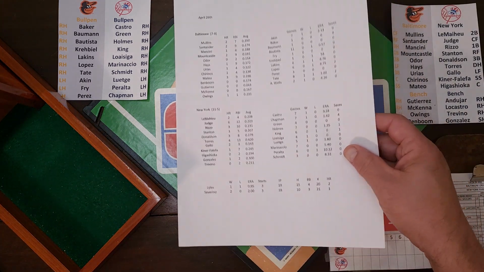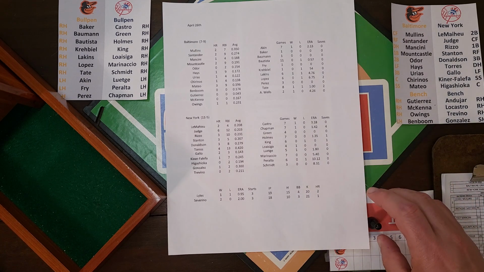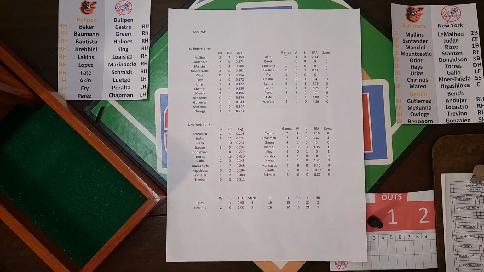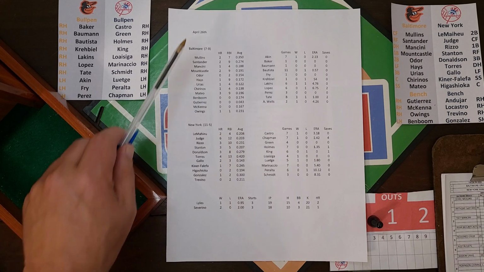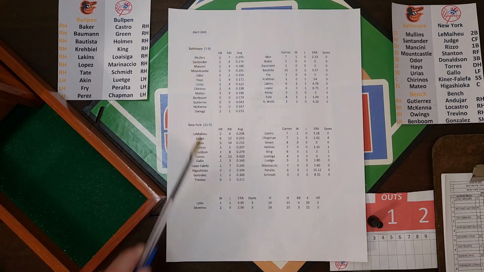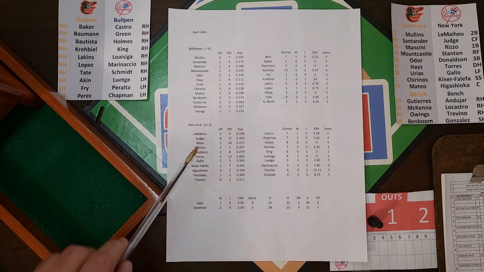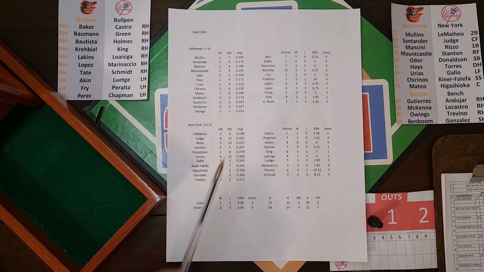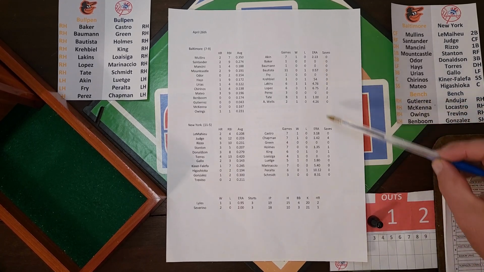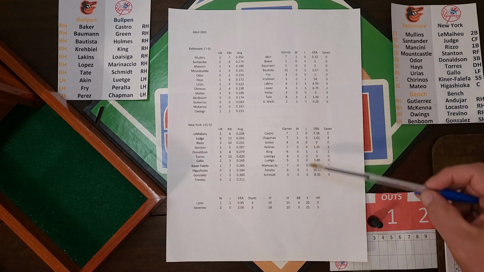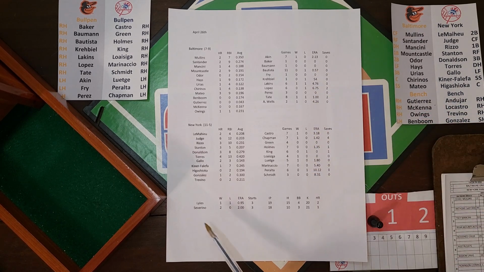So I printed this out from a report from Digital Diamond, and we can see we're at the April 26th date, 7-9 for Baltimore, 11-5 for the Yankees. And there you see the home runs, RBIs, and batting averages for players that are active on the roster for the starters and bench. And then you've got the bullpen arms for both teams, their stats, and then the starting pitchers.